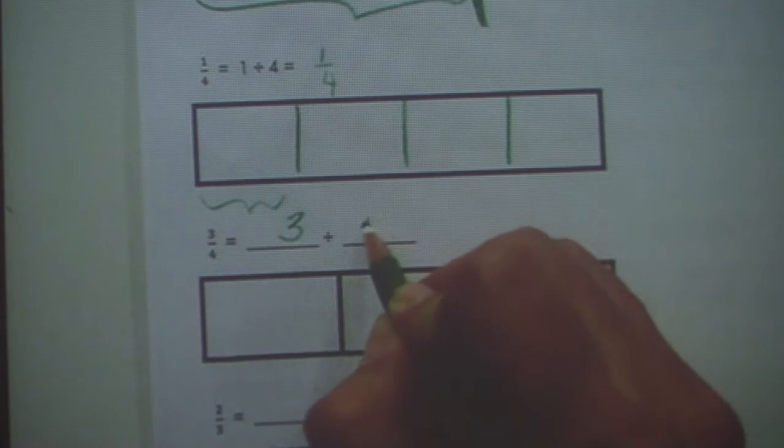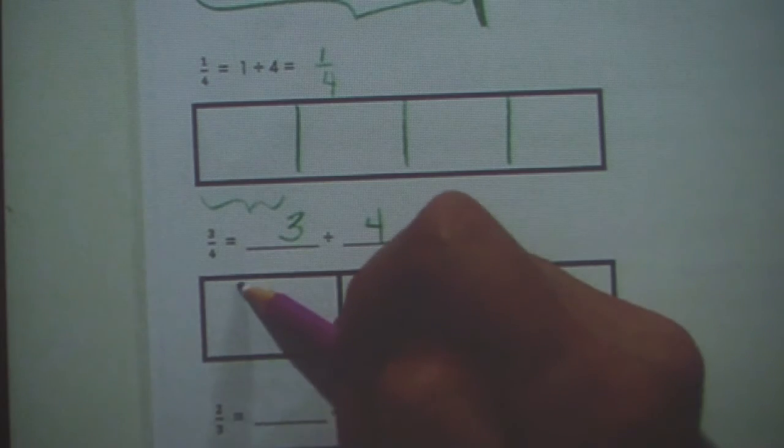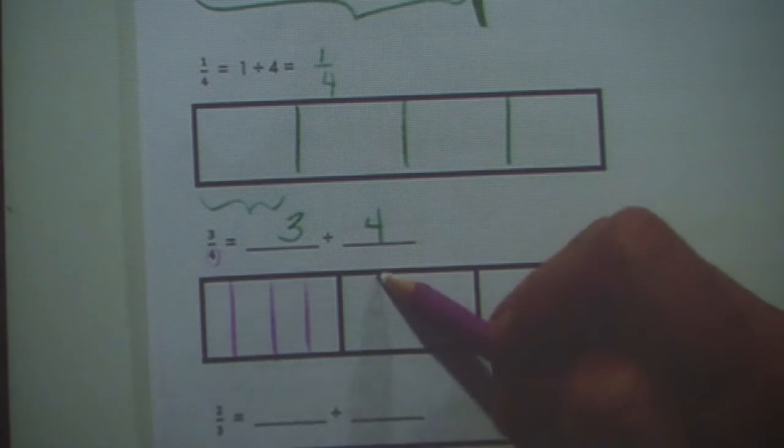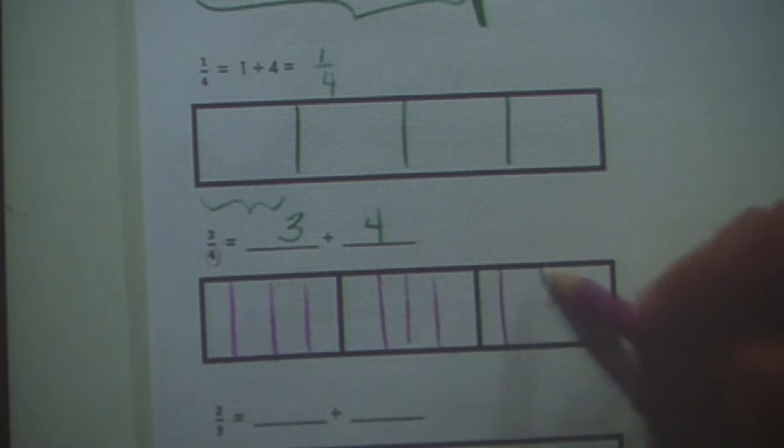Now, when we get into other numbers, it's not as pretty. So if I take this as 3 divided by 4, I do not have, right now, an easy way to put that into 4 parts. So I'm going to use what I was given. I'm going to take 1 part and divide it into 4ths, and divide it into 4ths, and divide it into 4ths.